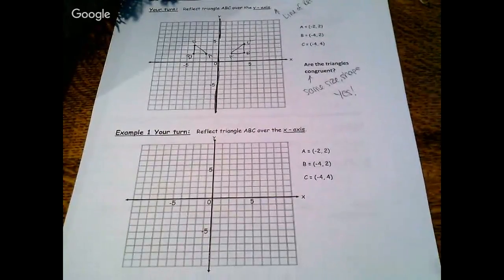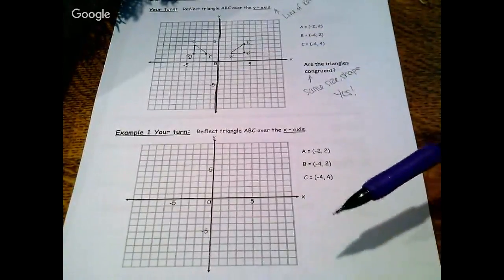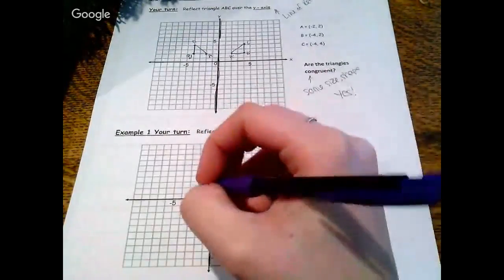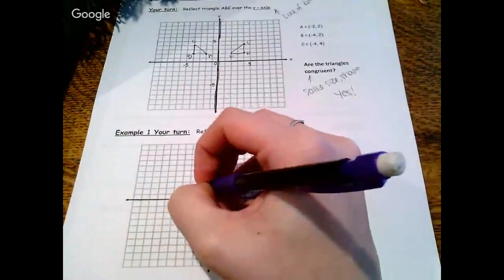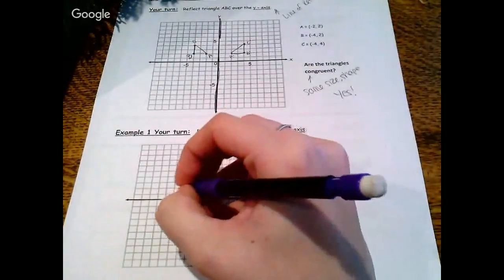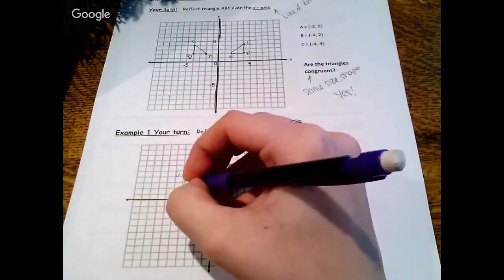So we're going to take the same triangle, but instead of reflecting it over the y-axis, we're going to reflect it over the x-axis. Okay, so let's do that. So let's mark our points. It's the same triangle as before. So we have -2, 2 is A. We have -4, 2 is B. We have -4, 4 is C. Connect those points.